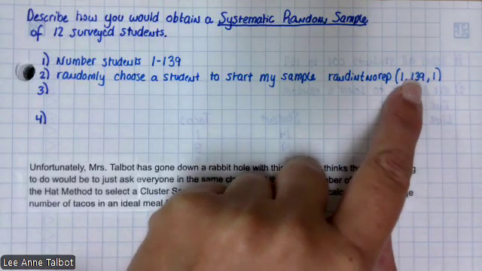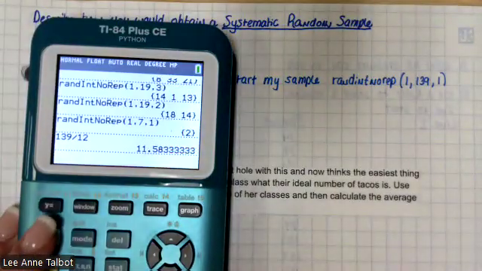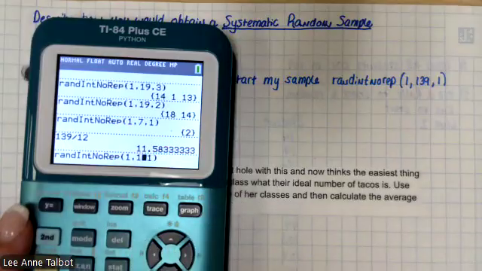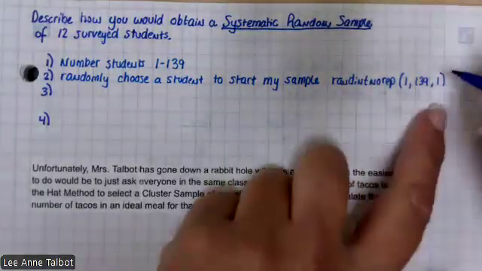So there are 139 total students on my sheet. Okay, it's telling me to start with student 41.